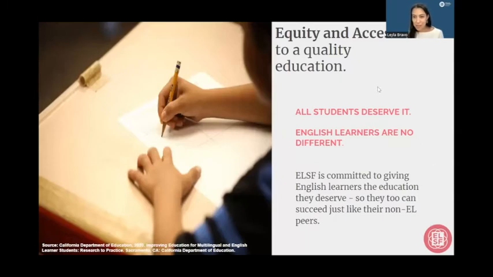Ultimately, our mission is about equity and access. We know that all students deserve it, and English learners are no different.